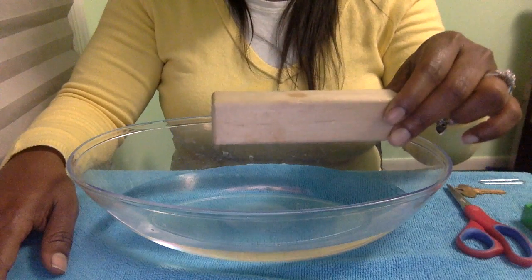Today, we are going to get a chance to predict what items will float and what items will sink. We're pretty much going to guess. Let's see how many you can get. Our first item is a block.